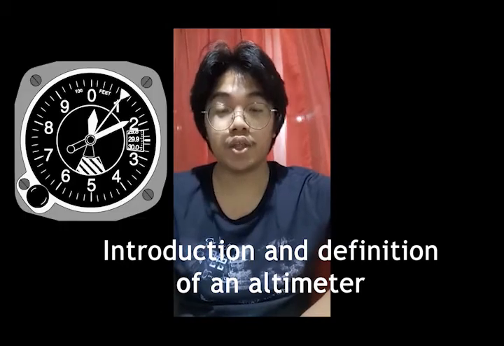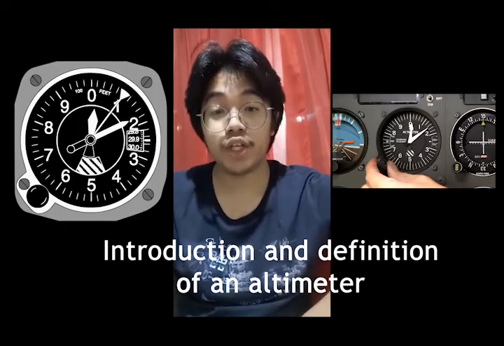So, hi guys, I'm here to talk about the introduction and definition of an altimeter. What is an altimeter? The name itself is already self-explanatory. You could think of it as an altitude instrument for measuring altitude.